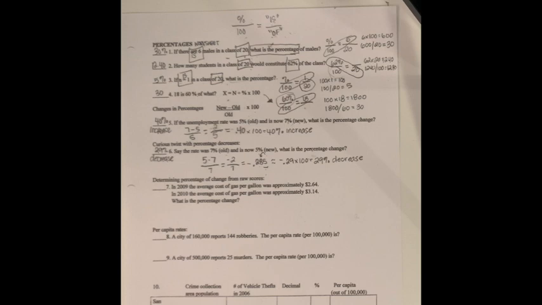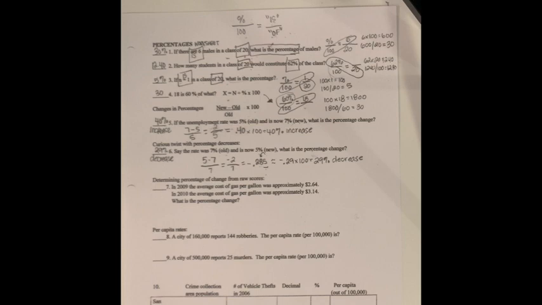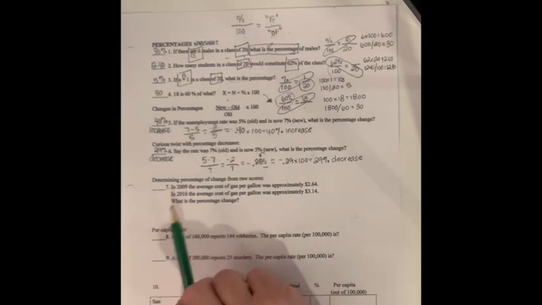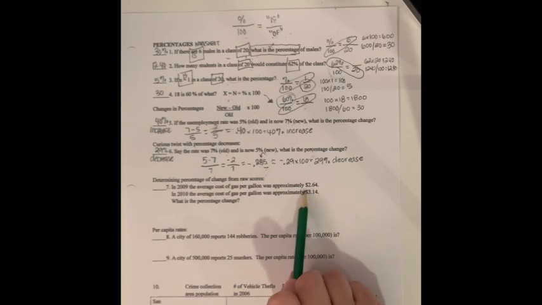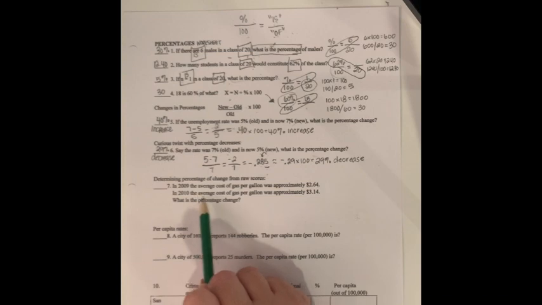Okay, now we're going to look at determining percentage of change from raw scores, and it's the same exact way we did it with percentages. We use the change in percentages formula, but instead of putting percentages in, we just put in raw scores. So in 2009, the average cost of gas per gallon was approximately $2.64. And then in 2010, the average cost was $3.14.